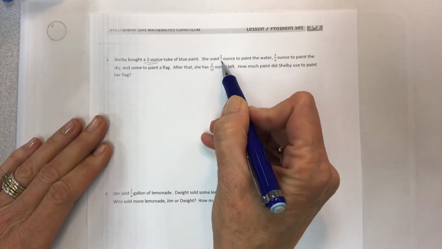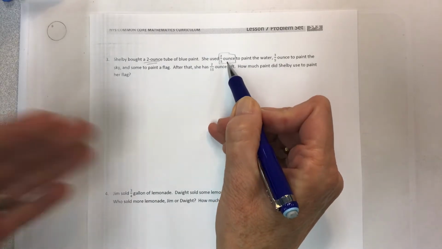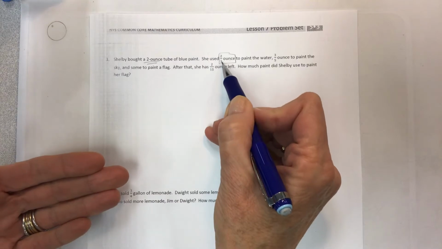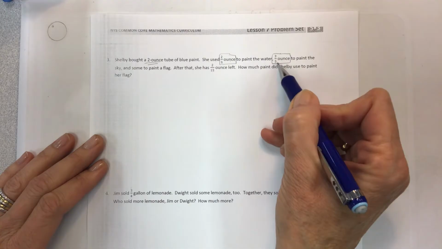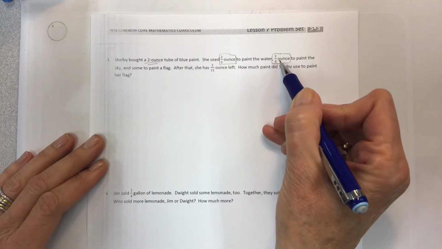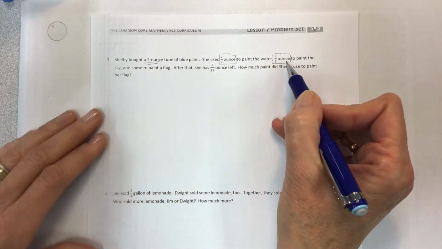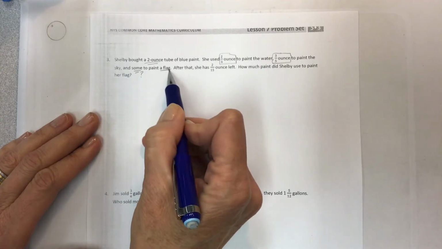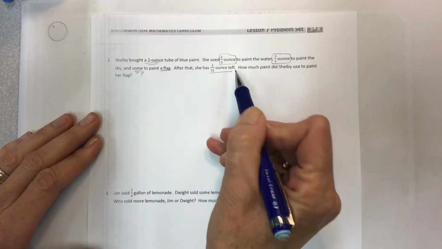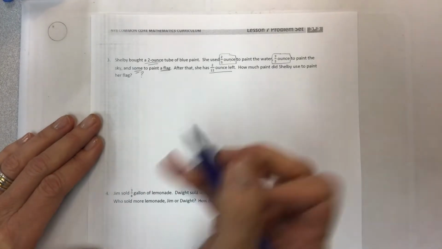She used 2/3 ounce. And when they give you this, they're telling you that it's 2/3 of 1 ounce because it's less than 1. To paint the water, 3/5 of an ounce, which notice here that this is more than half of an ounce. Okay, not more than half the tube, but more than half of an ounce. 3/5 ounce to paint the sky, and some mystery number to paint a flag. After that, she had some left over. So how much paint did Shelby use to paint her flag?